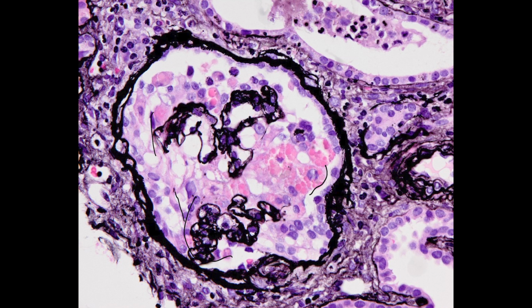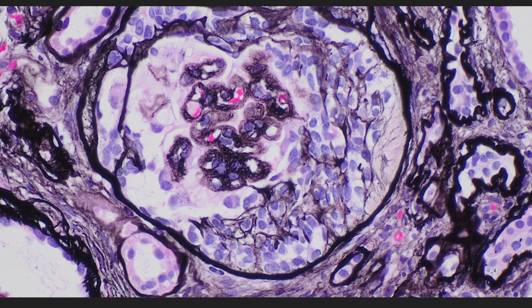Were there any other glomerular changes like endocapillary hypercellularity or crescents? No, we didn't have any crescents, no proliferation, but we can see on this glomerulus, using the Jones stain, that there were actually quite a bit of holes within the capillary loops. Interesting. How about immunofluorescence? What did that show?